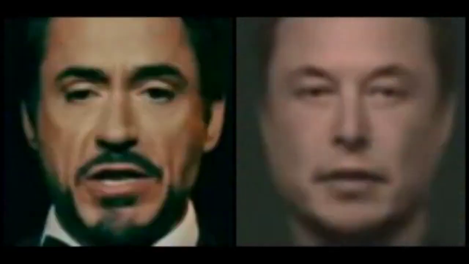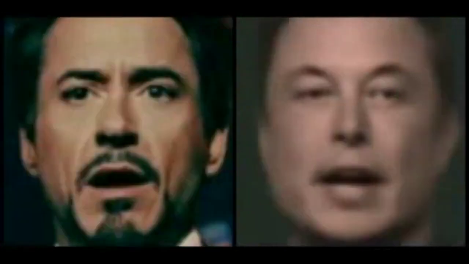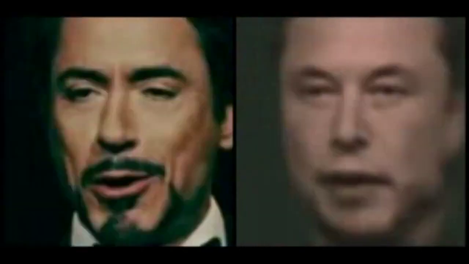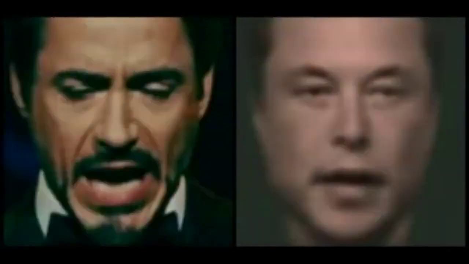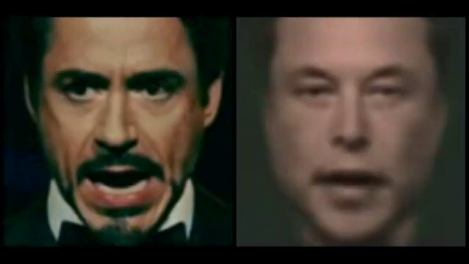And we can see in this example we have a real picture of Robert Downey Jr. on the left and a computer generated Elon Musk on the right. And what we're looking for is not only to have the realistic Elon Musk on the right, but we also want to map out the facial features from one image to the other. So this means that face A is looking the same direction as face B, their mouth is open at the same time, and maybe their eyebrows move up and down at the same time.